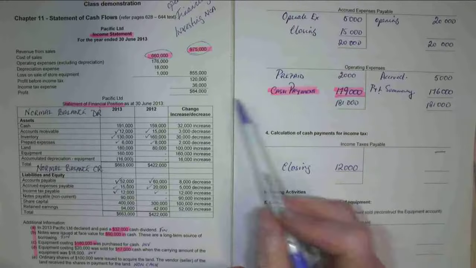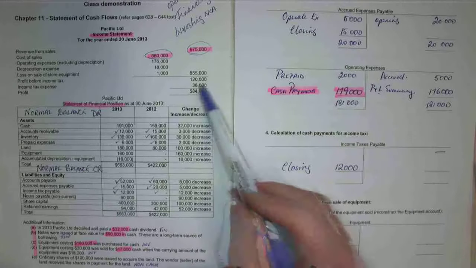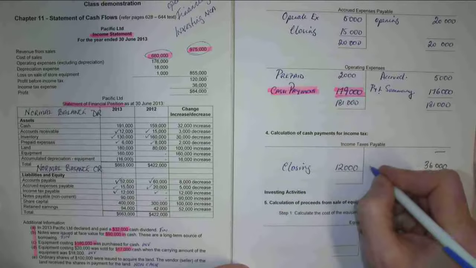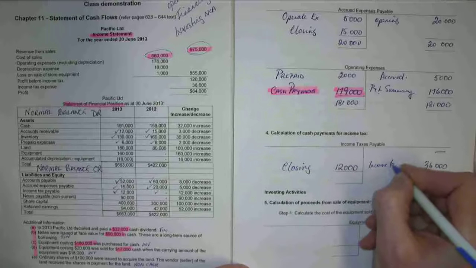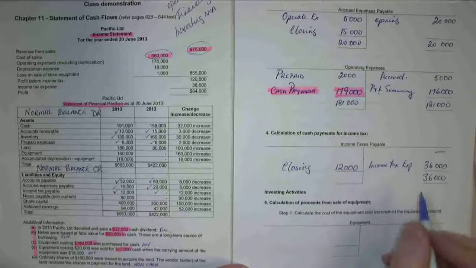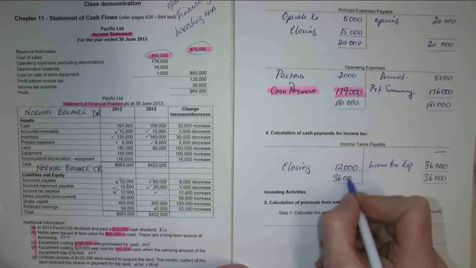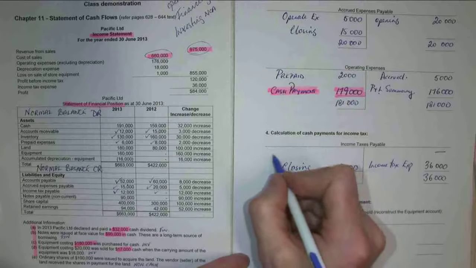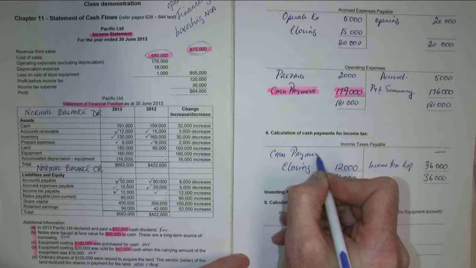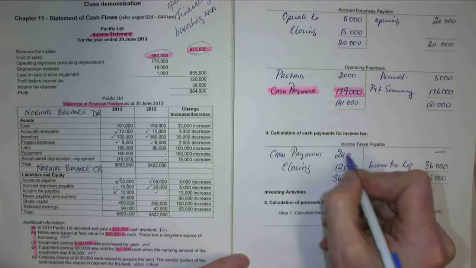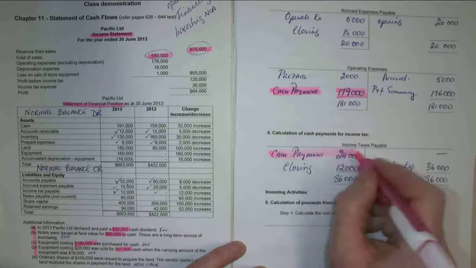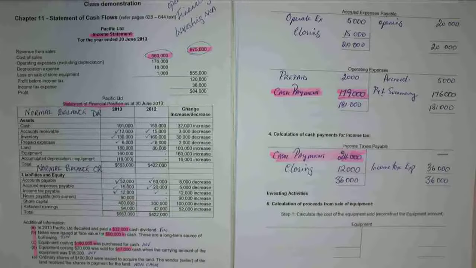And what did we do? We had an income tax expense of $36,000. So that's going to increase my amount of payable. That makes this 36. Then what have we got? Cash payment of 24,000. So my 24,000 obviously is an amount that I want to be able to put into my cash flow statement, so there it is.